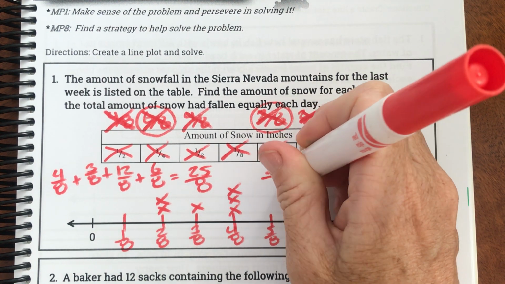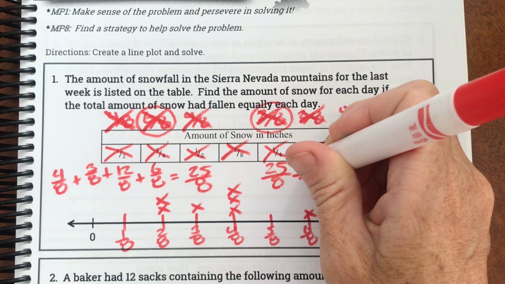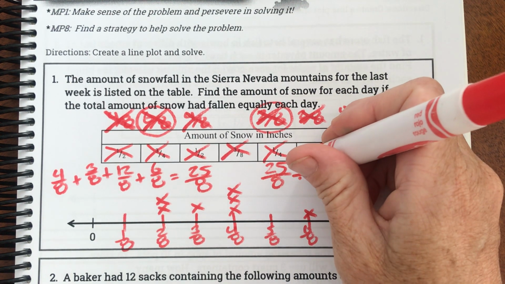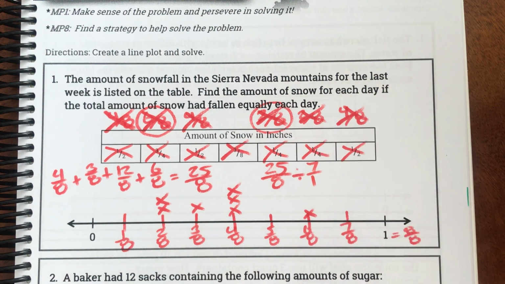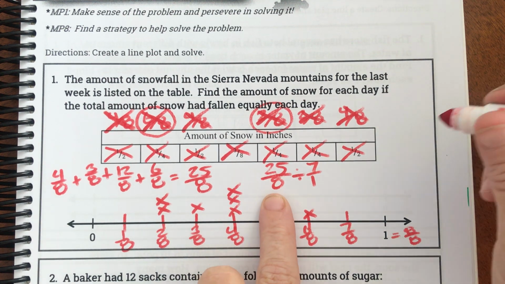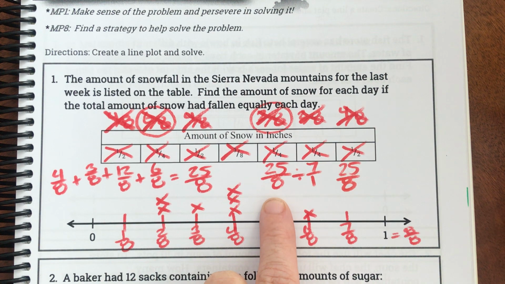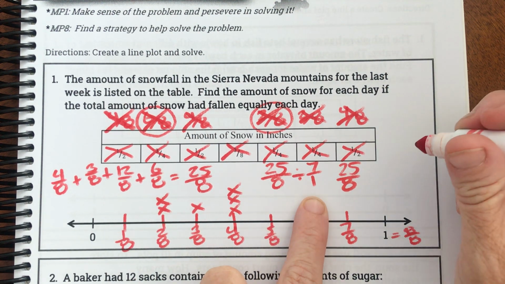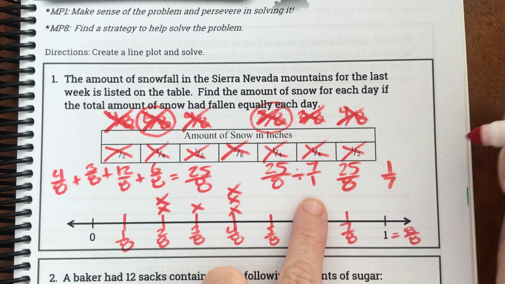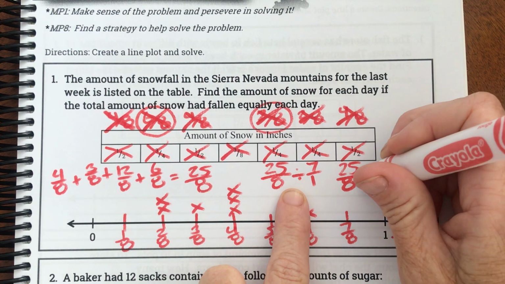So if I divided 25 eighths divided by 7, well, 7 is the same as 7 over 1. But then here becomes that KFC, right? So keep the first, 25 eighths. F is flip the second, 1/7. And C is change the sign.